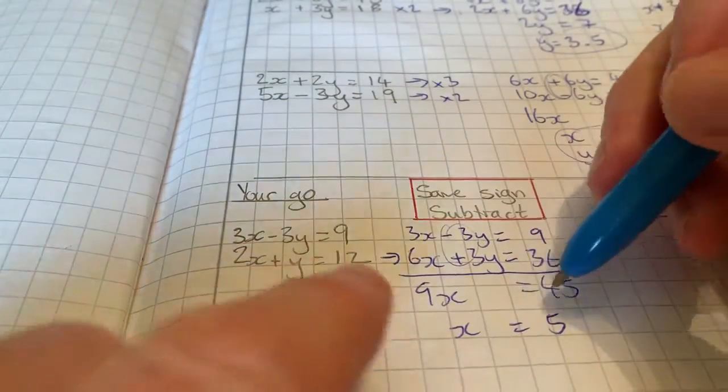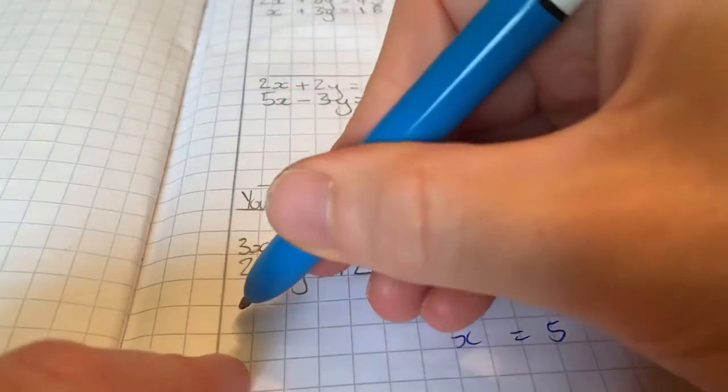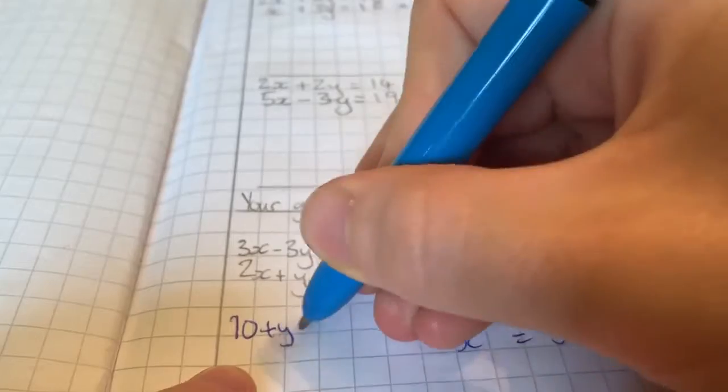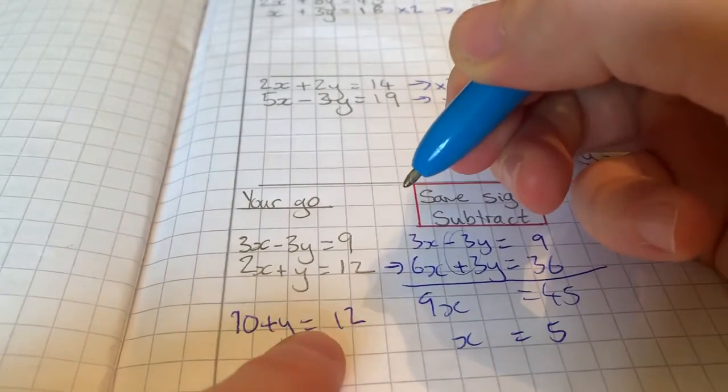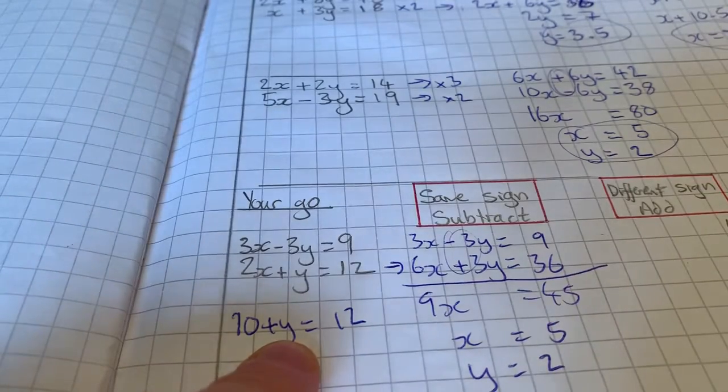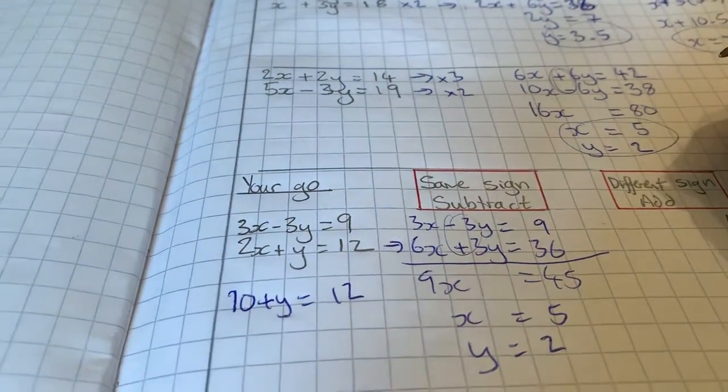And then substitute it back in. I'm going to substitute it into this one here. So 2 times 5 is 10. So 10 add y equals 12. And quite easily I can see there that y equals 2. So that's that one there.